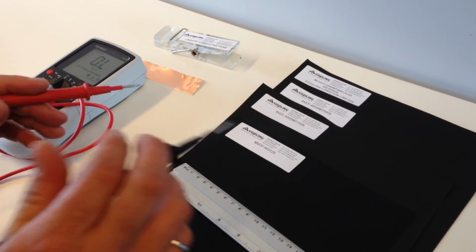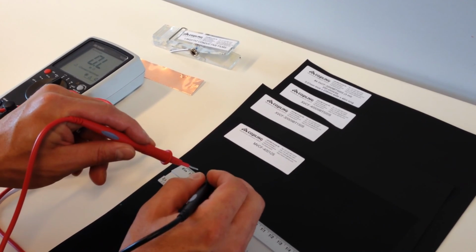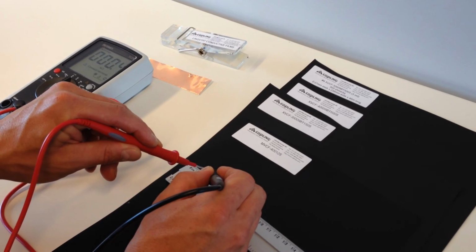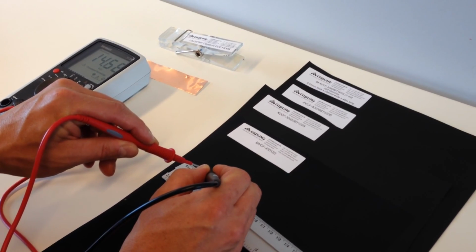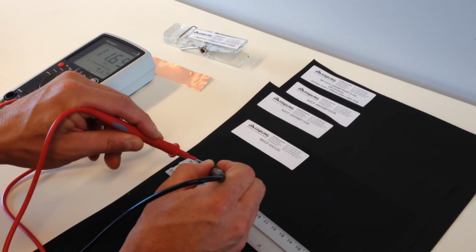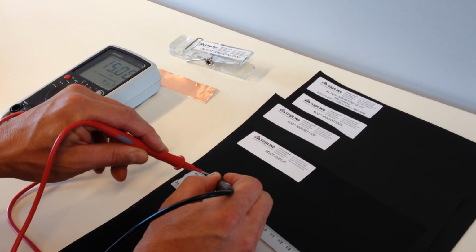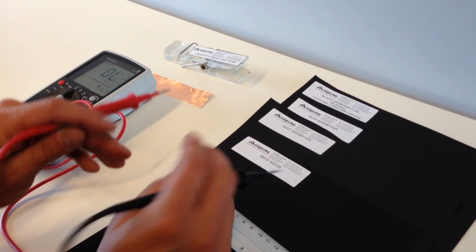The actual value that we post on our data sheet, however, is the distance taken at 1 centimeter, or 10 millimeters apart. Doing this same test at just the distance of 1 centimeter, you then see that this has a value of close to 12 kilo ohms, or 12,000 ohms per square, and that's the value that we'll then put on the data sheet for these materials.